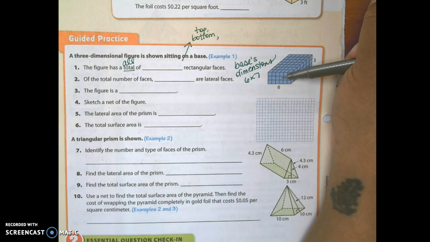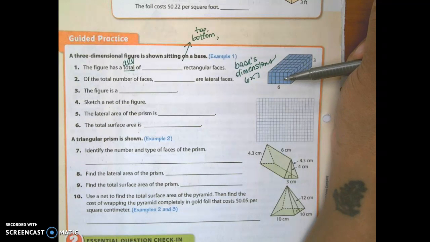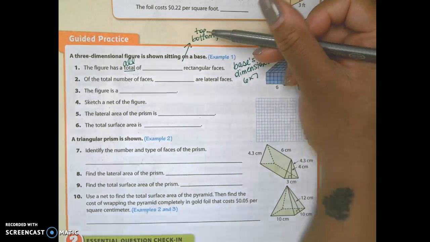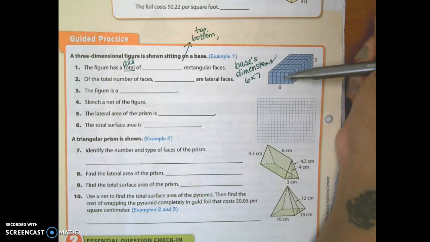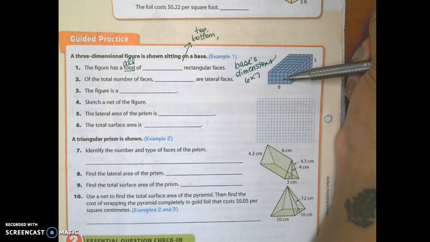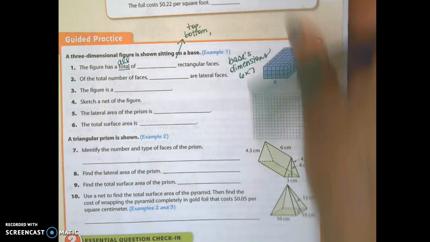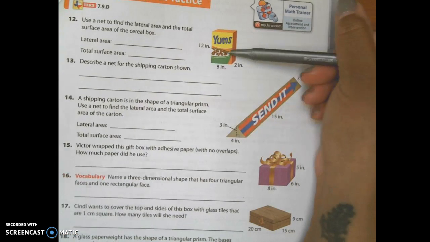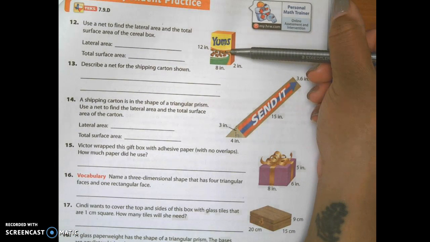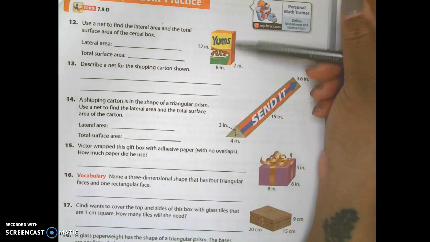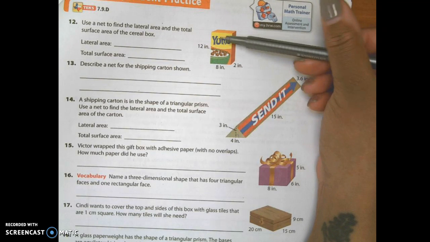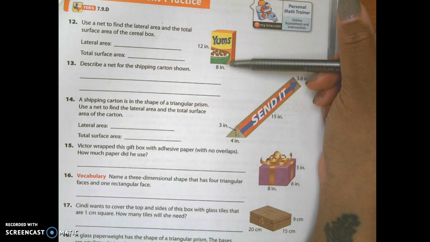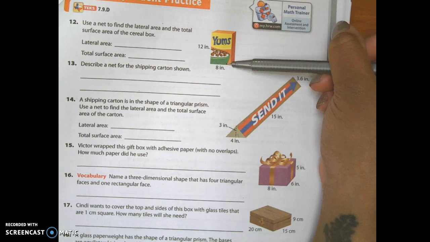What is this right here? Where is it located? If I'm talking about location, the bases are at the top and the bottom. This is at the what? This is the what of this box? No, the base is what it's sitting on, top and bottom.